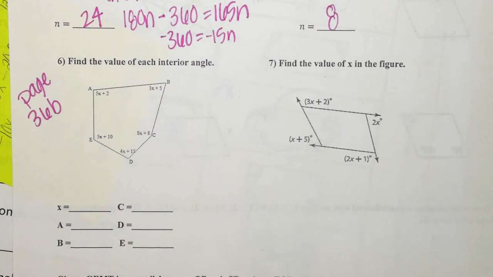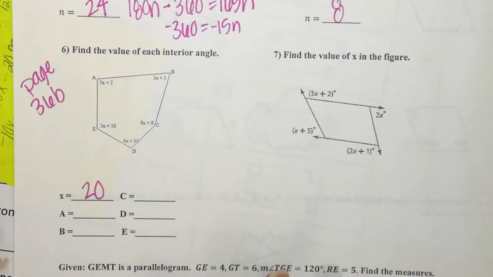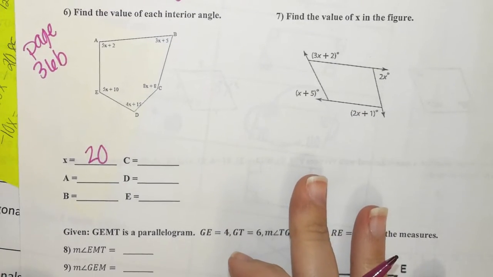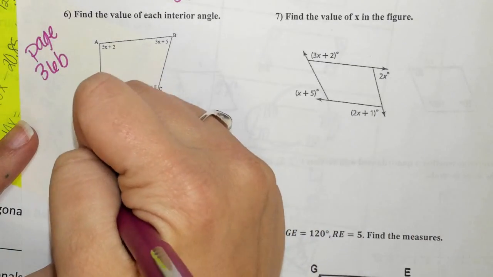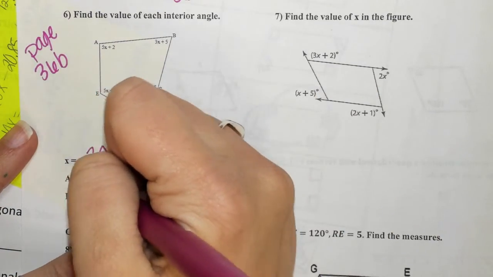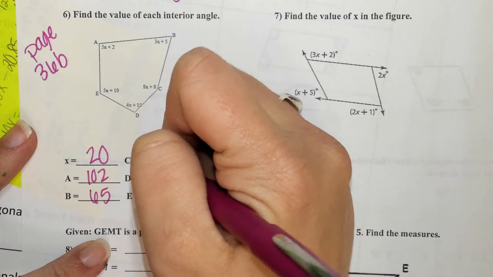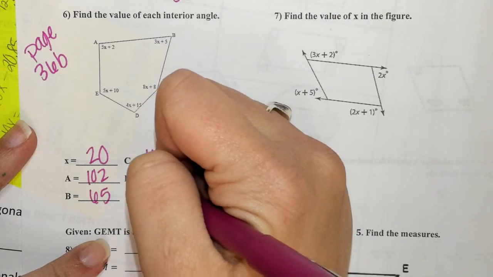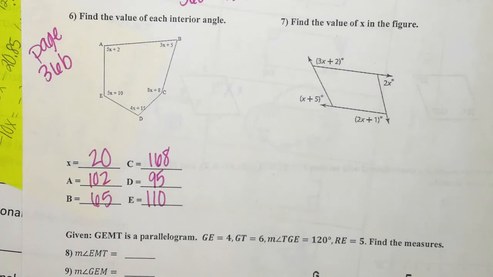So what did y'all get for x? Those of us that did it. I got 20. Okay. And girls, can you stop talking? Thank you. Angle A, 102. Angle B, 65. Angle C, 168. Angle D, 95. And angle E, 21. Awesome. Both of you take a point. Good job. Did anybody get that right? Yes. Good. Take a point for your team if you got it right.